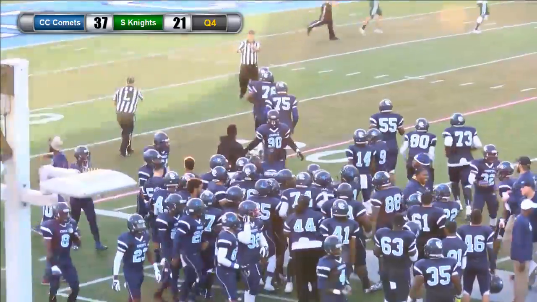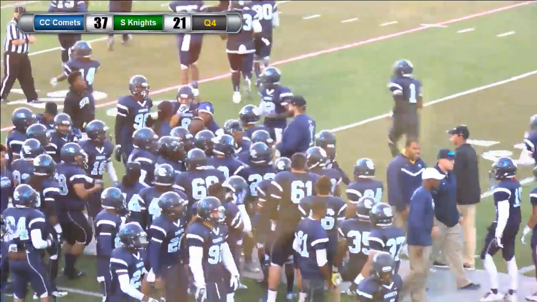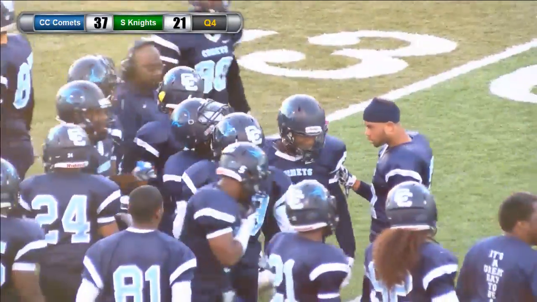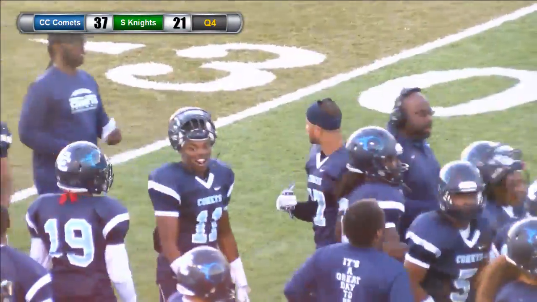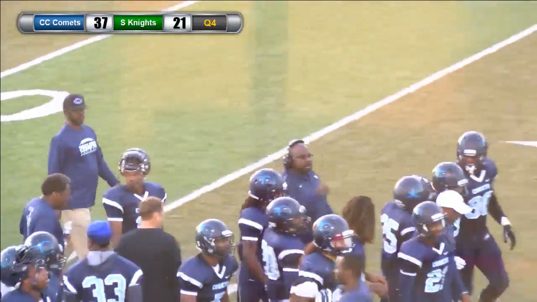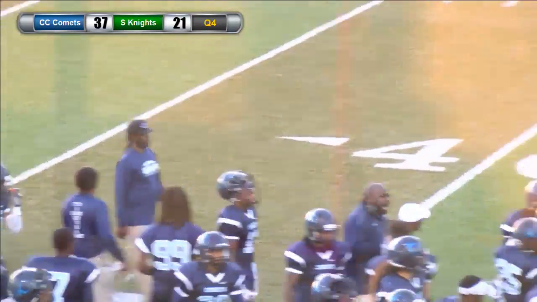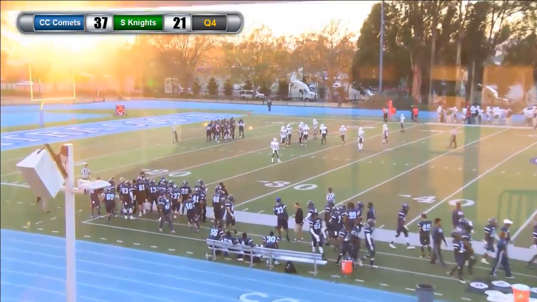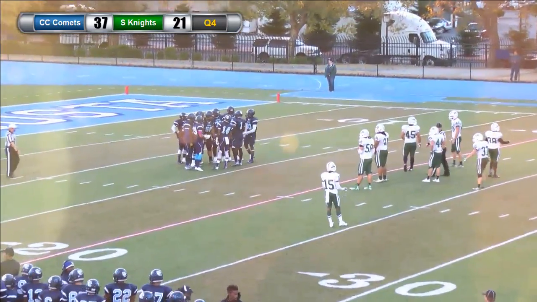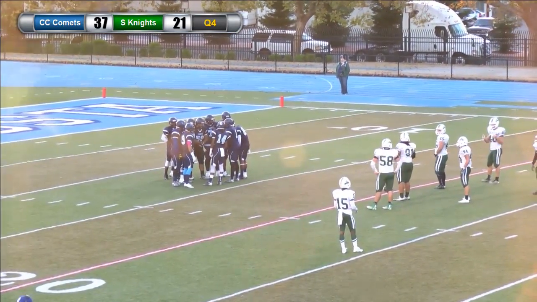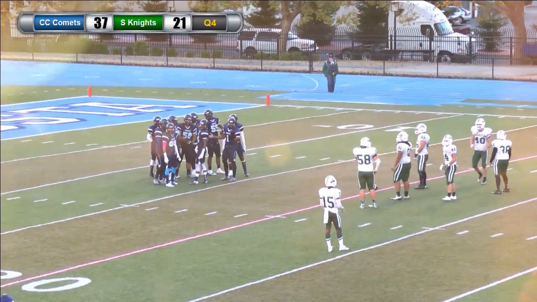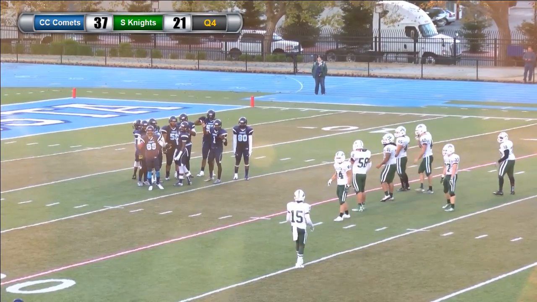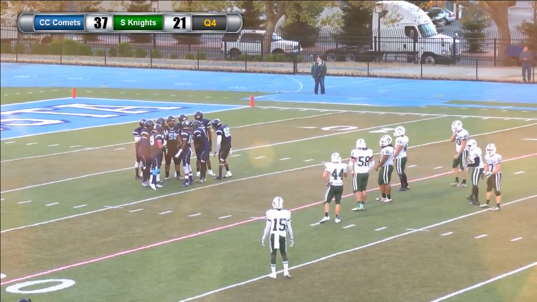So number 20, Malik Hale, with the interception in the end zone as Demarius was trying to get into the end zone. So I'm sorry, the interception was number 29 for Contra Costa, which is Jakari Simpson. So now it's 1st and 10 at the 20-yard line for Contra Costa, and there's another turnover. That's the 6th turnover today for Shasta College.